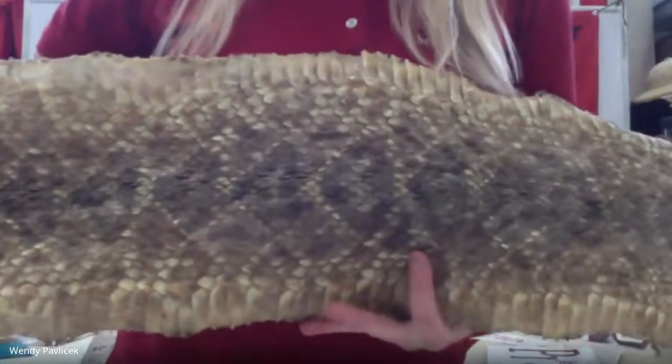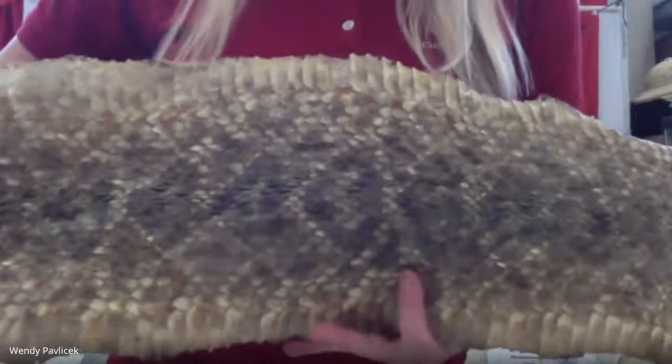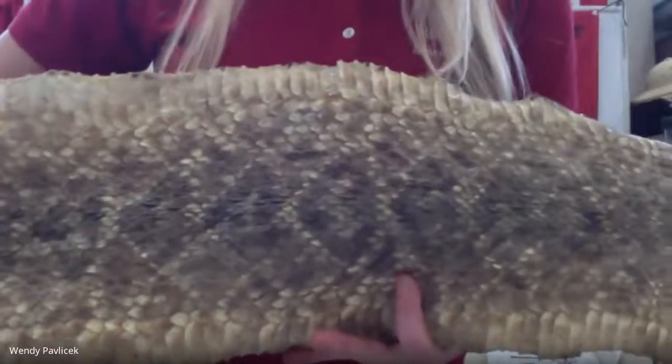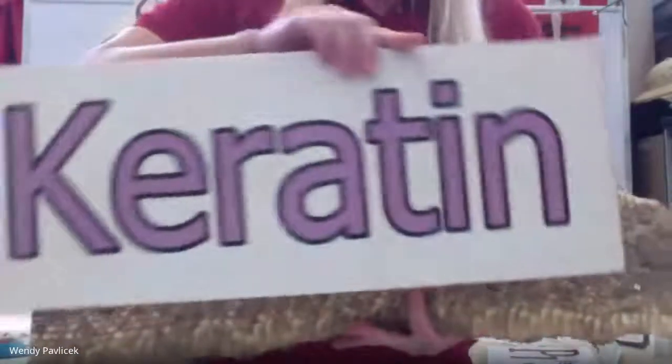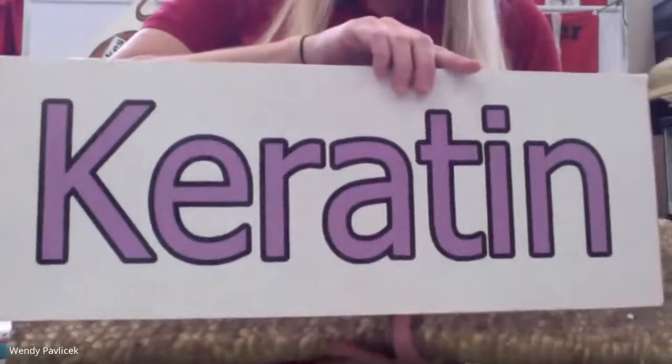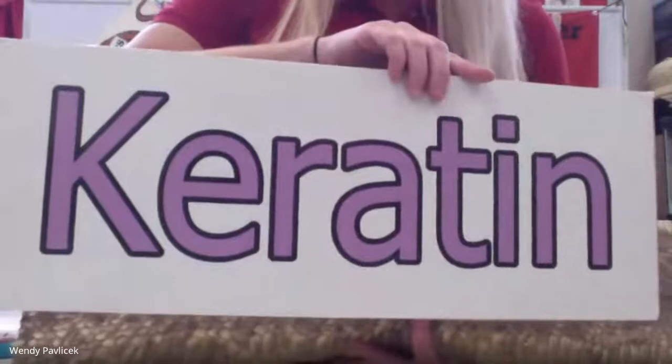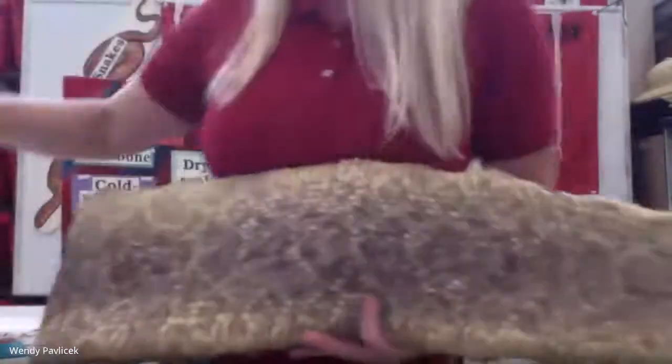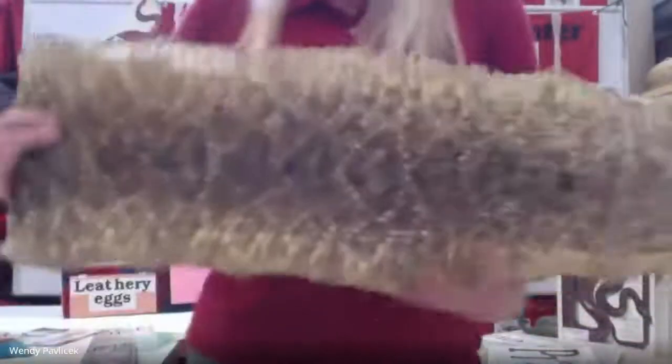Look at those scales. The stuff that a snake's scales are made out of is called keratin. Can you say that? Keratin is what your fingernails and your hair is made out of. It grows, and it is the same thing that a snake's scales are made out of.